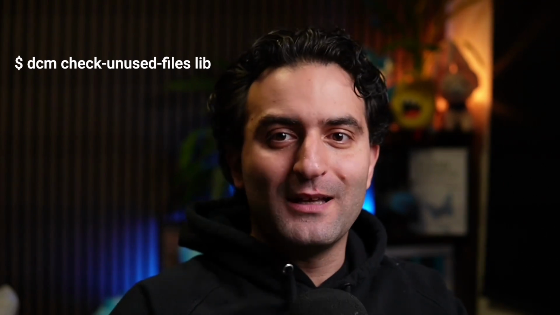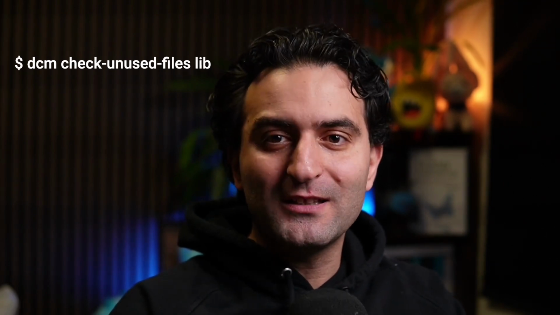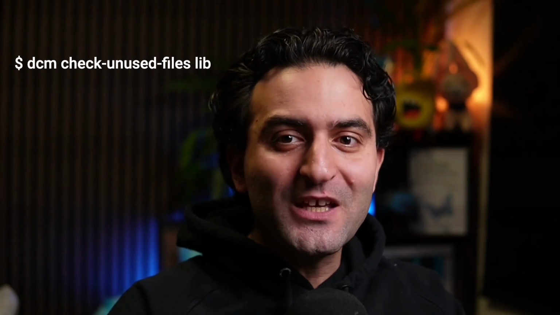As your project grows and the more you are refactoring, changing the structure and so on, the chance that you are facing some files that are not in use anymore gets higher. And that's where the DCM check-unused-files command comes into play to help you identify those files and fix them automatically. Let's see how this command can help you.